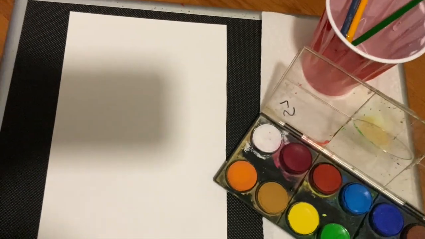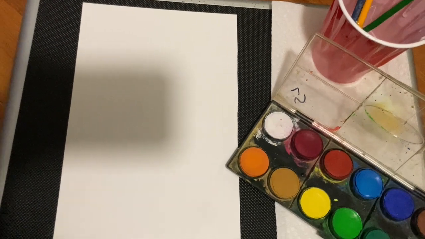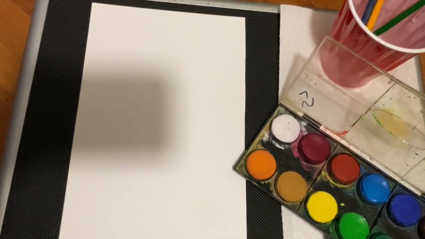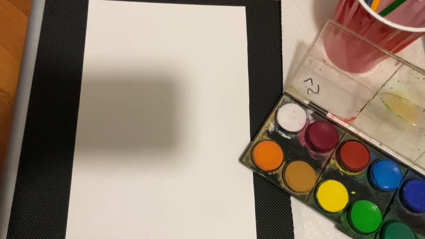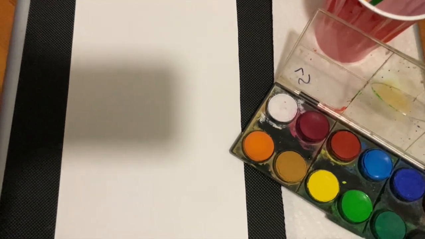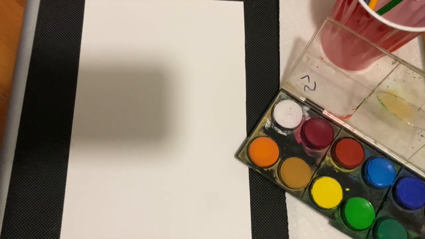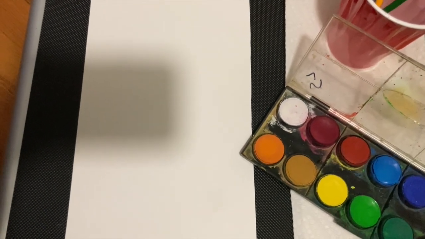Hello everybody and welcome to my bedroom floor. Today I'm going to be demonstrating 6 different watercolor techniques for you guys. I'm going to apologize in advance for the shadow of my phone and the fact that I'm going to be speaking pretty quickly so that way we can get through this demonstration and you guys will have time to actually do your activity.